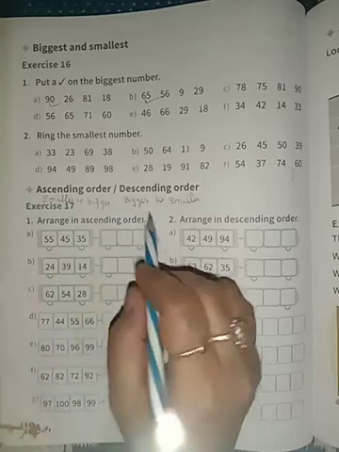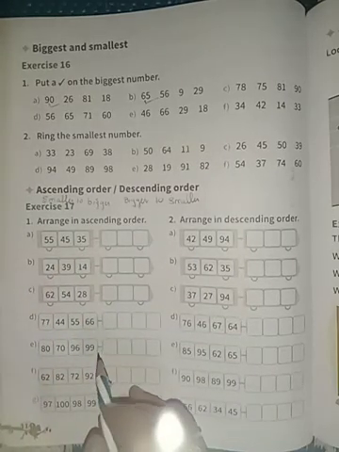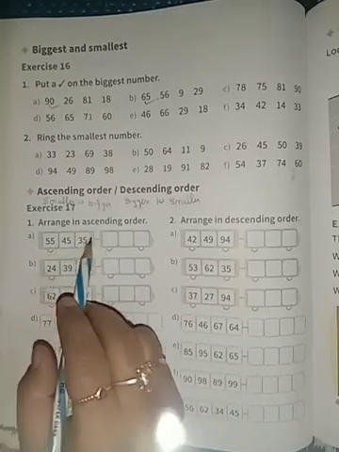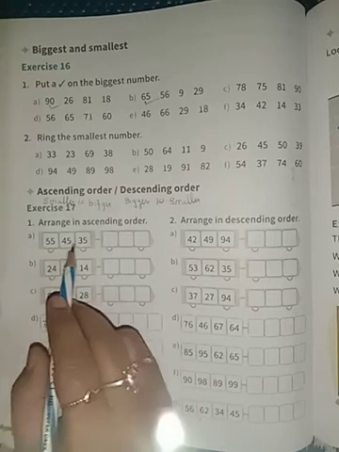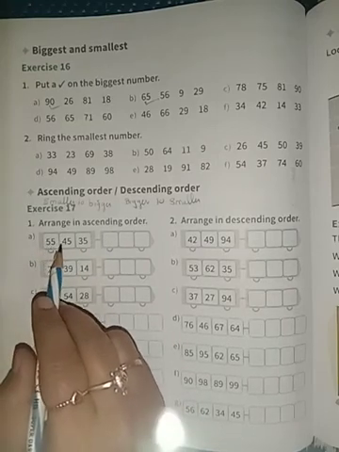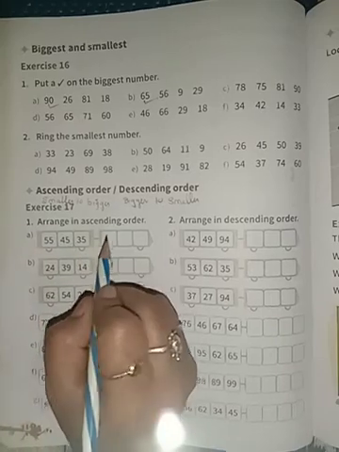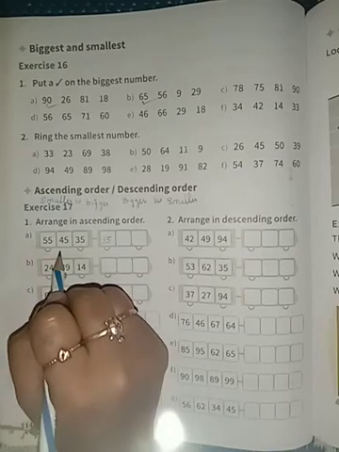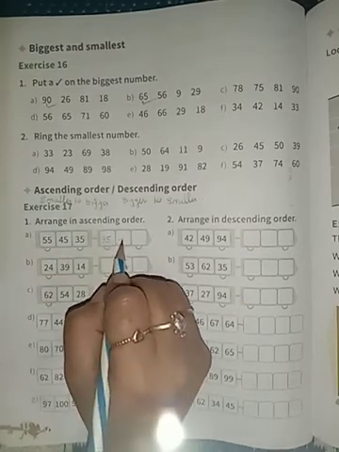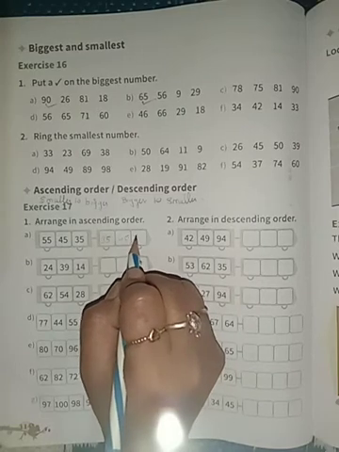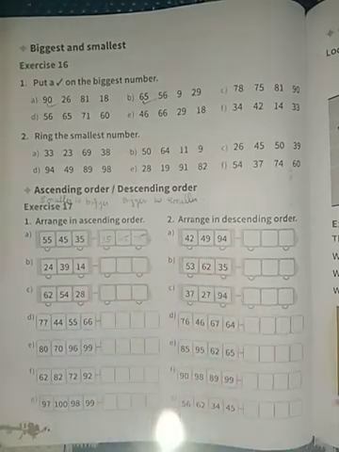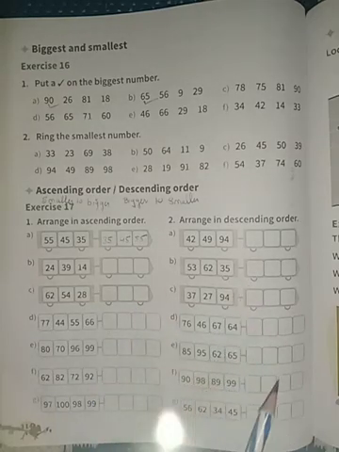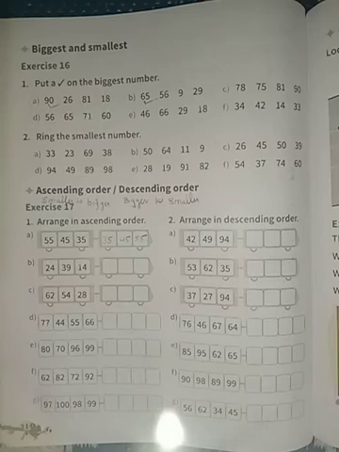Now in exercise 17 you all have to arrange those numbers in ascending or descending order. Now in the first column they have given ascending order. Ascending order means the smaller will come first. So I will be arranging these numbers from smaller to bigger. I have to find out the first smallest number in between these 3 numbers. So I write that number. The 35 is the smallest one. After the 35 there is 45, and the biggest one is 55. So whenever the numbers are arranged from smaller to bigger order, it is called ascending order.